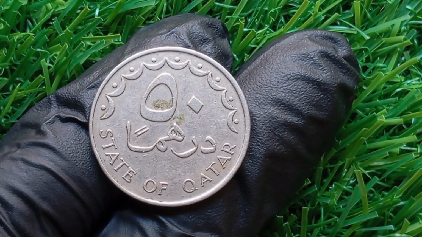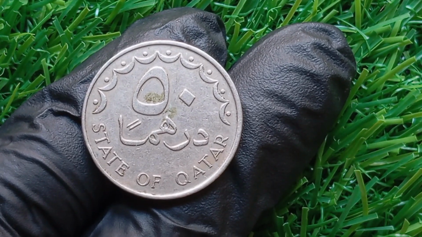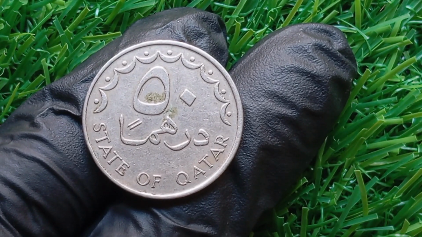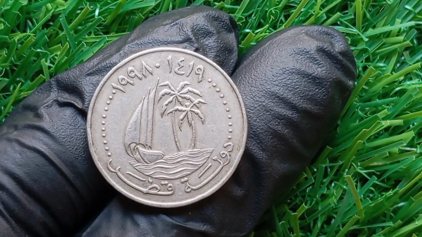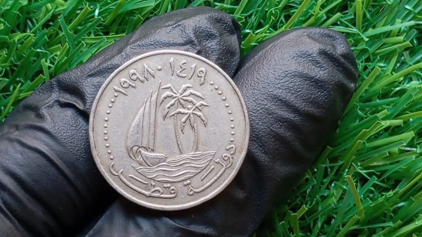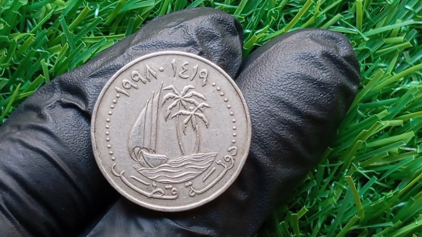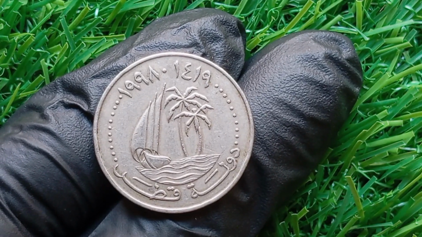It's important to note that Qatar often uses dual dating, Hijri and Gregorian calendars, on its currency to reflect both its Islamic heritage and modern statehood. The inclusion of the Hijri date underscores the country's deep connection to Islamic tradition, while the Gregorian date situates the coin within the context of modern global finance.